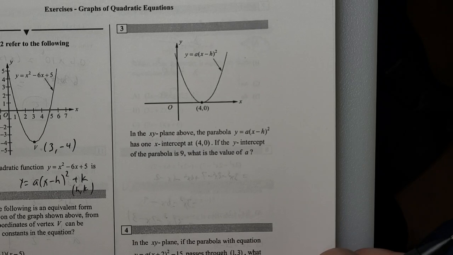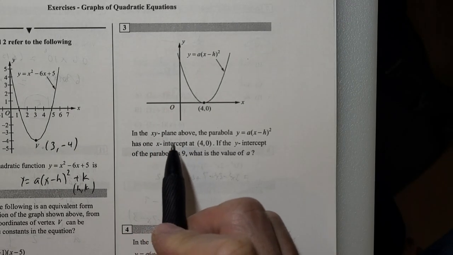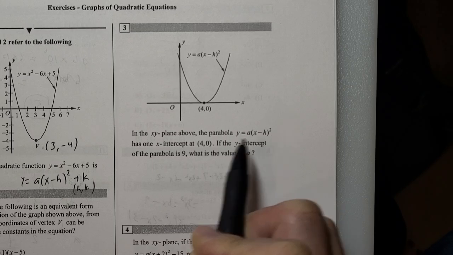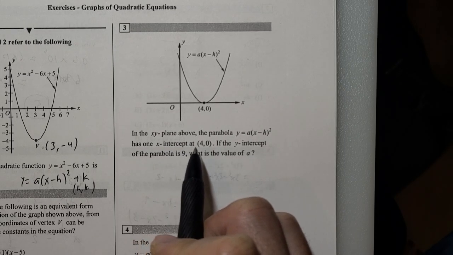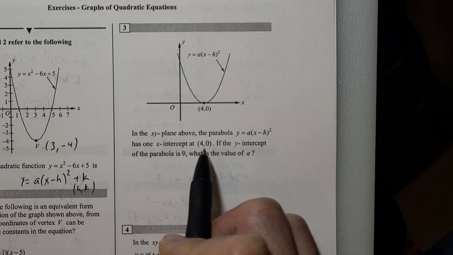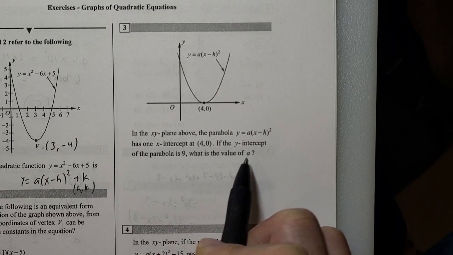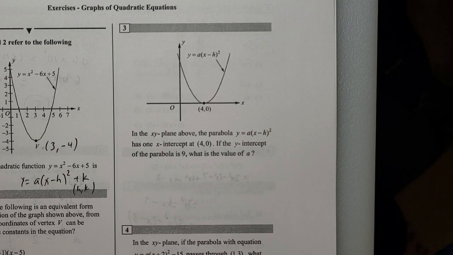All right. Number 3. In the xy plane above, parabola, this is vertex form, it looks like, without the plus k, has one x-intercept at 4 comma 0. If the y-intercept of the parabola is 9, what is the value of a? Okay, so go ahead and try this first.